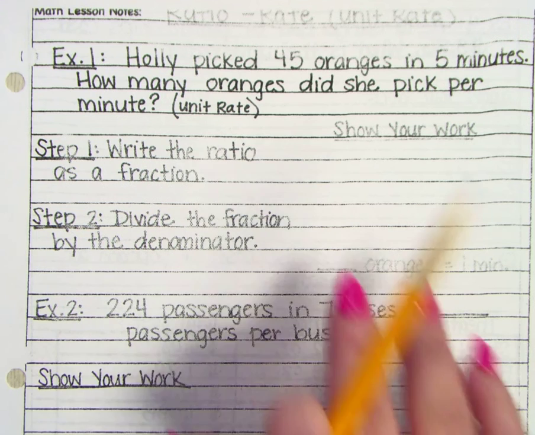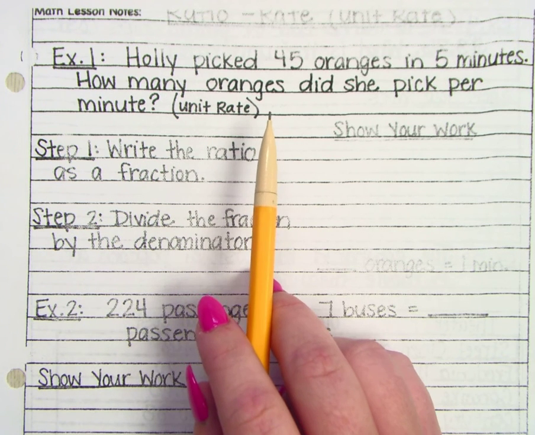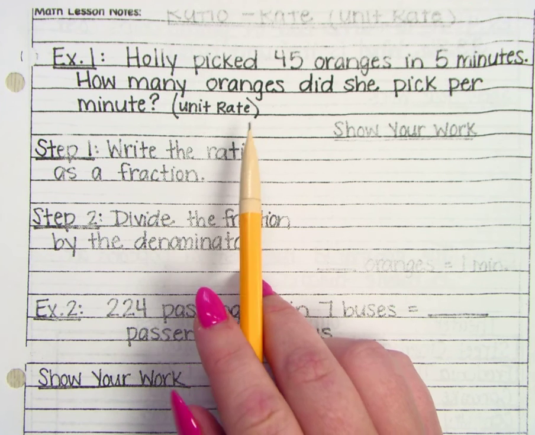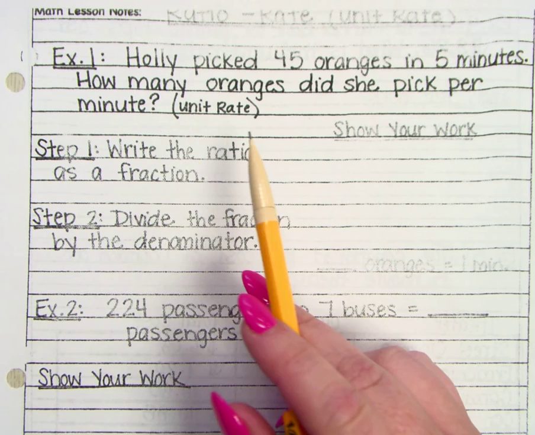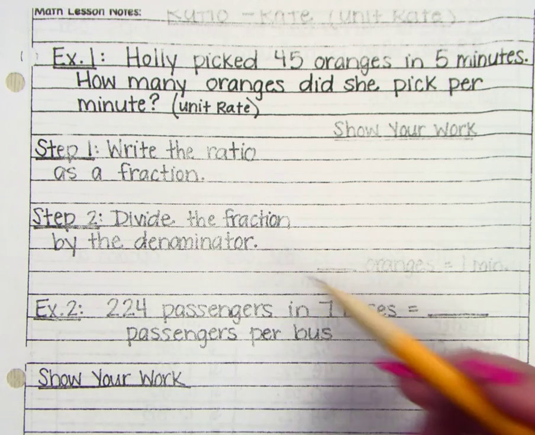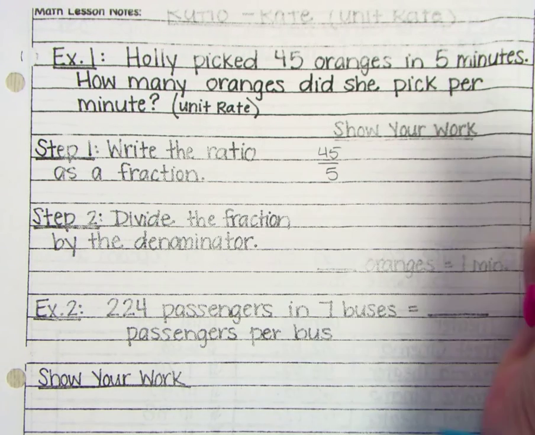Holly picked 45 oranges in 5 minutes. How many oranges did she pick per minute? So we're looking for a unit rate here because we're looking per 1 minute. So the first thing we do is we write that ratio as a fraction. So we're going to write 45 over 5.